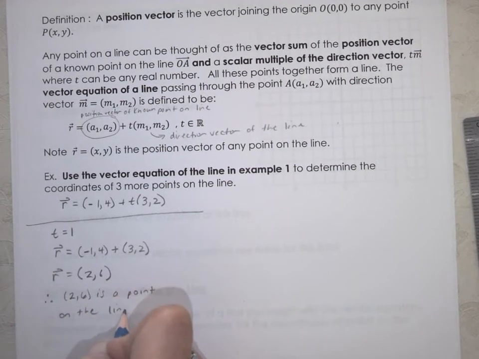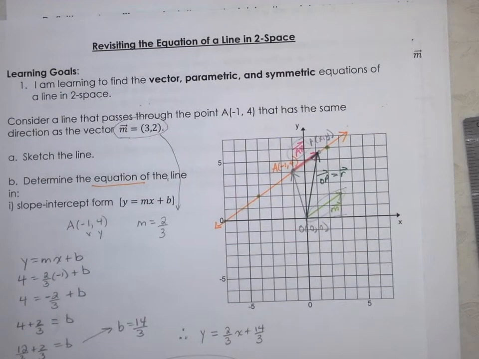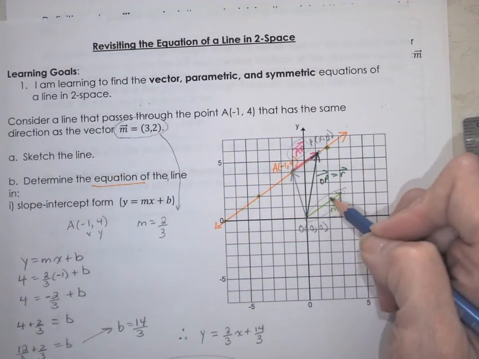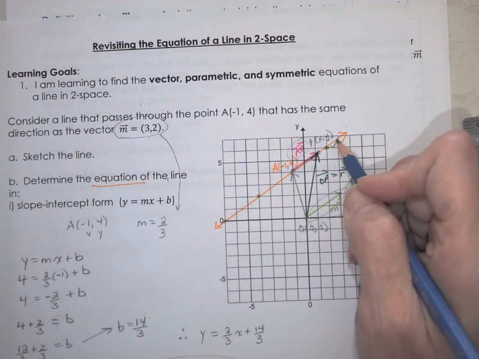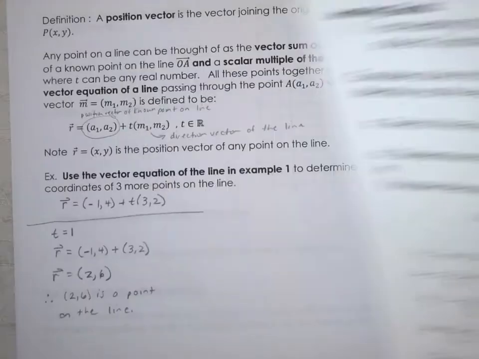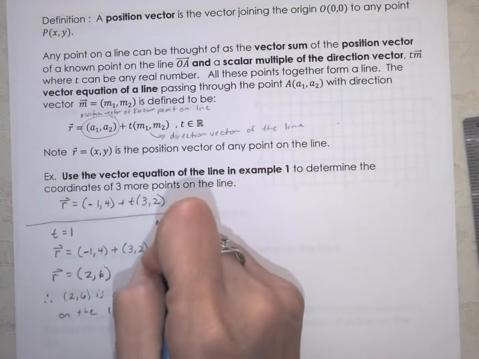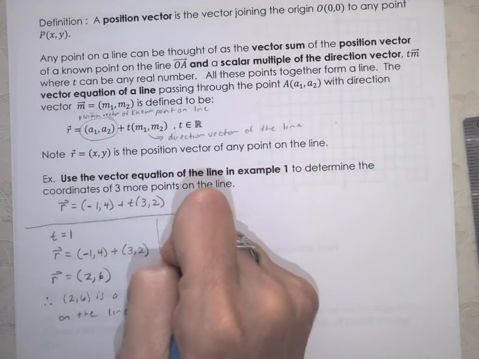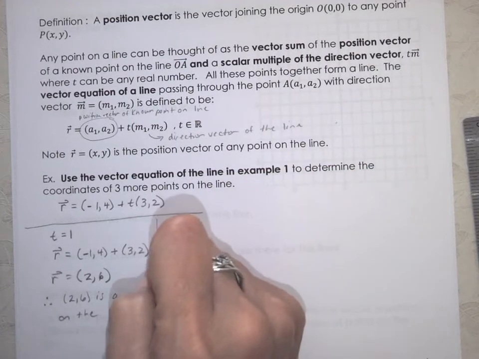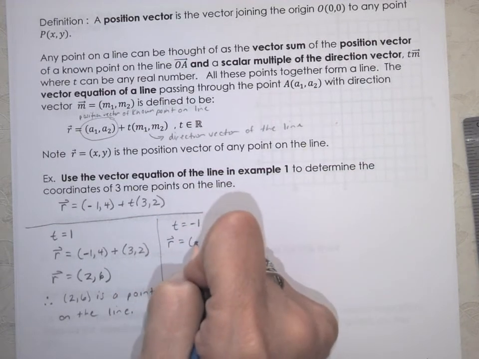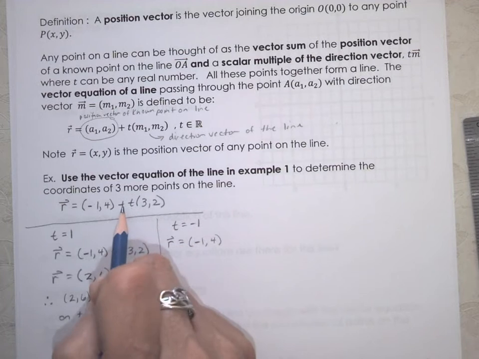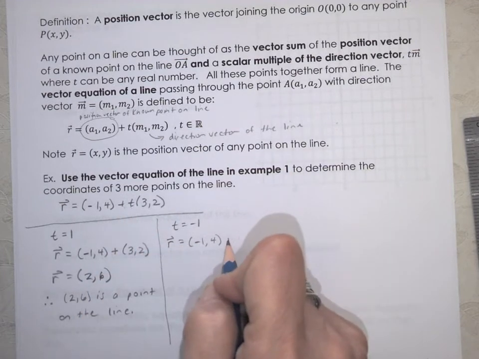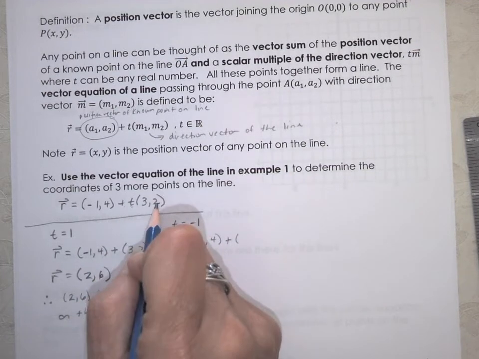And that's as easy as it is to find a point on a line. So let's look back at our picture here and see if (2, 6) is in fact a point on the line. 2, 1, 2, 3, 4, 5, 6, yes, it's a point on the line. Okay, we could also let t equal -1. And we would get r equals (-1, 4). If we let t equal -1, that would be multiplying each of these by -1.